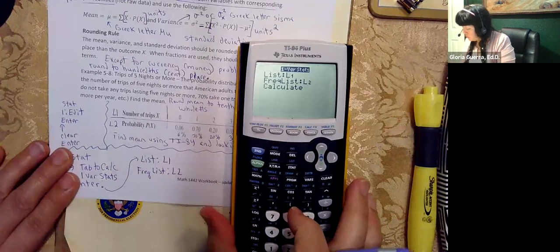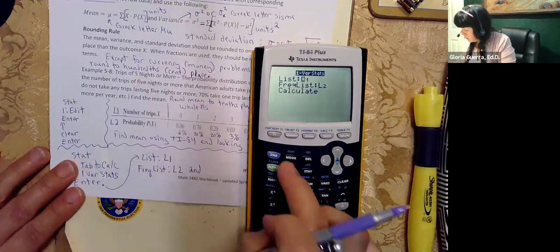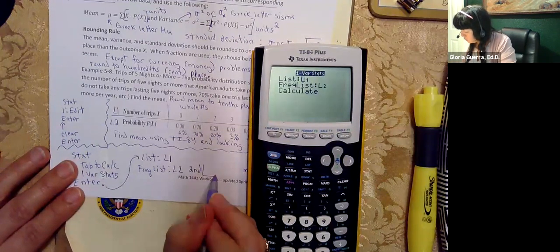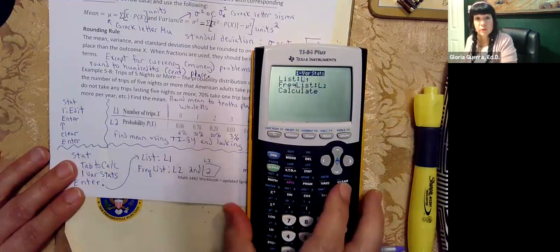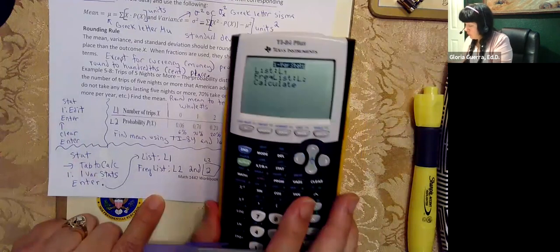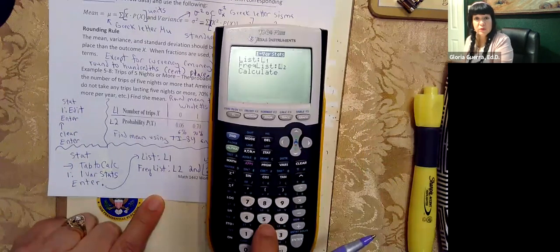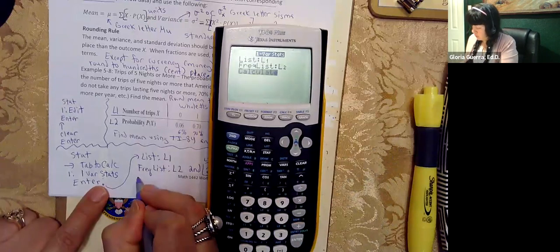So you want to hit the second button and number 2, because that's where L2 is at. And then just tab down to calculate.